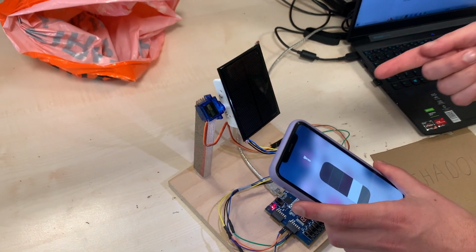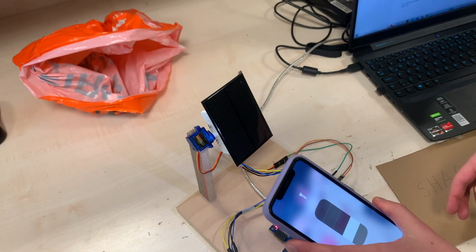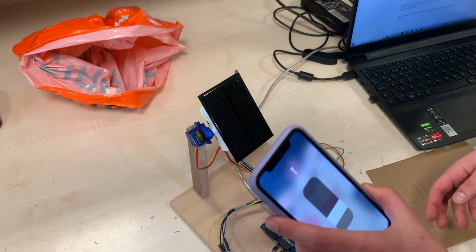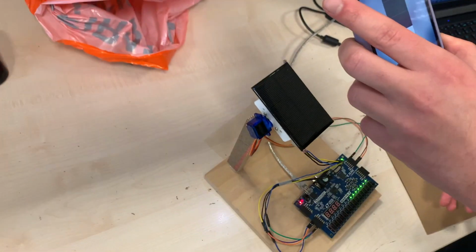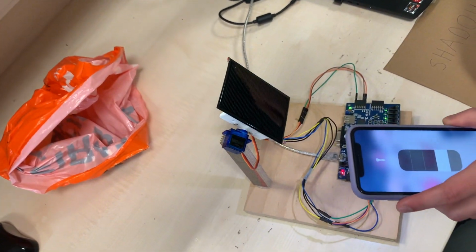As seen, the solar panel moves towards the light. Now let's simulate a sunrise and a sunset. Let's start from here. As you can see, the solar panel moves towards the sun as the day progresses.